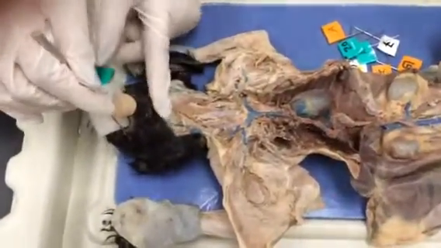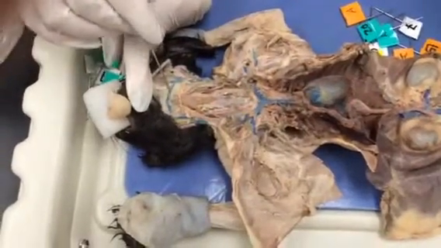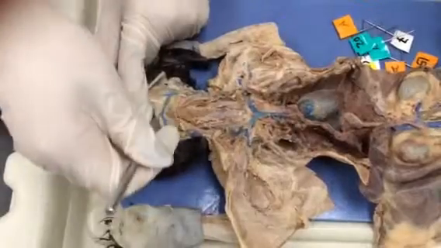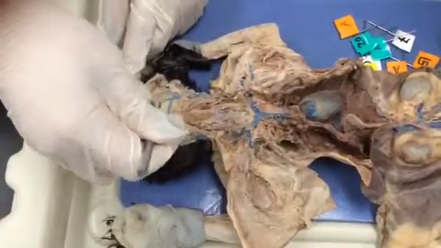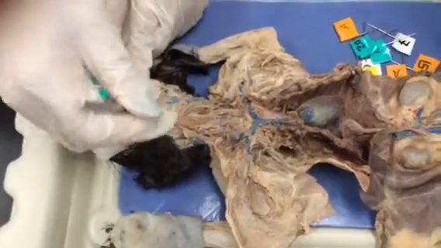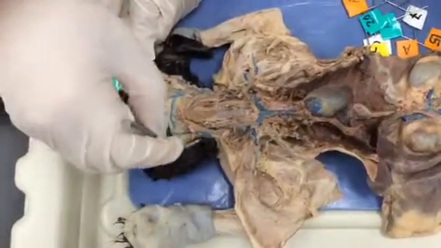The first one that we're going to see is the transverse jugular. You see how it goes horizontally here towards the neck. Here we see the anterior facial and posterior facial. Of course, we have both left and right anterior facials on this side.